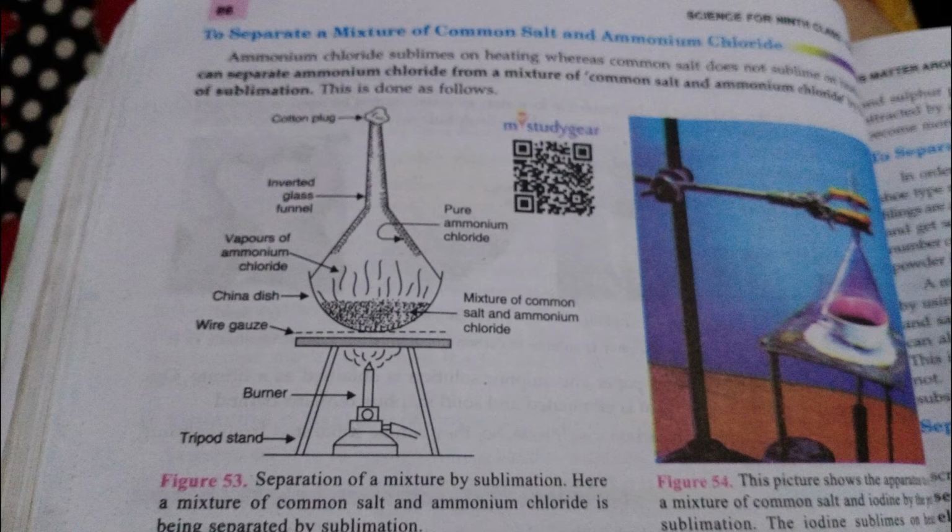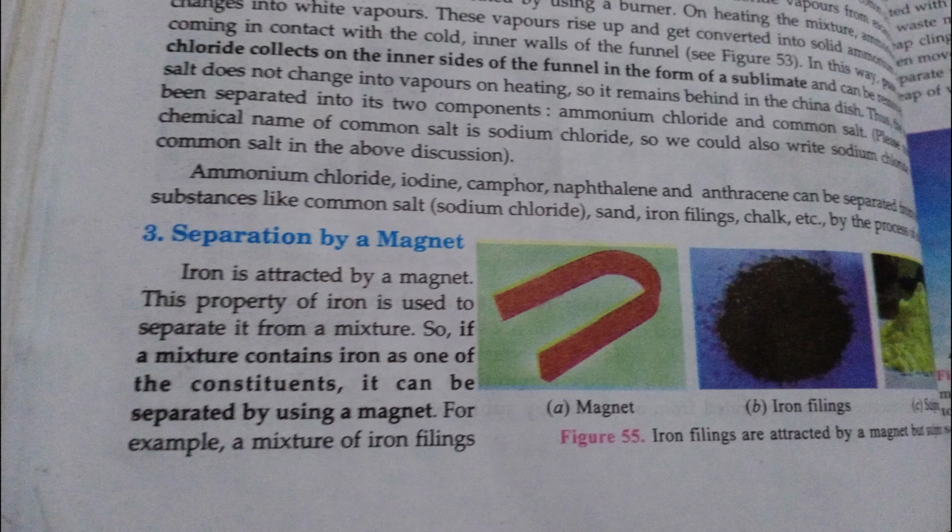After some time, slowly the vapors of ammonium chloride get sublimated on the walls of the funnel, whereas the sodium chloride is left behind. This is how pure ammonium chloride collected on the inner sides of the funnel can be separated from sodium chloride.